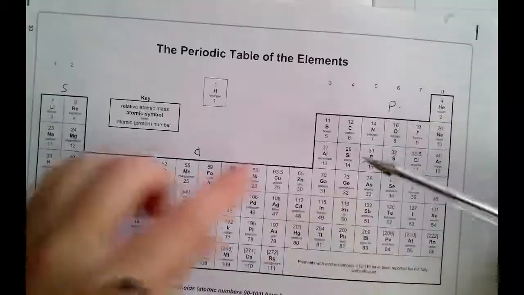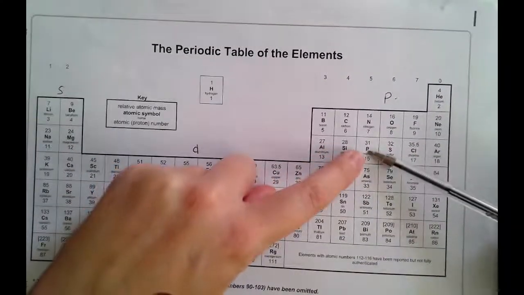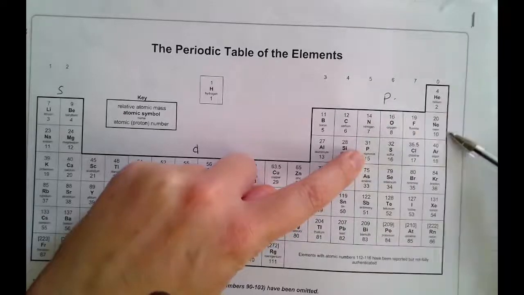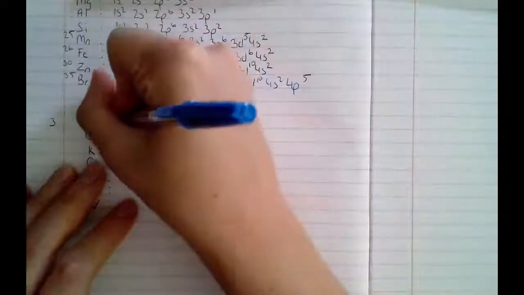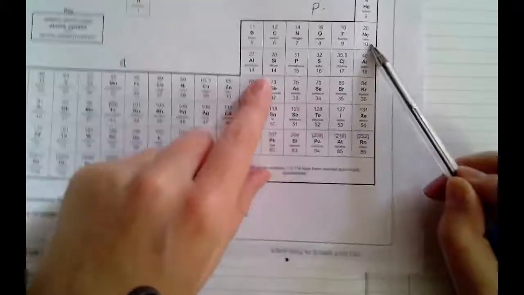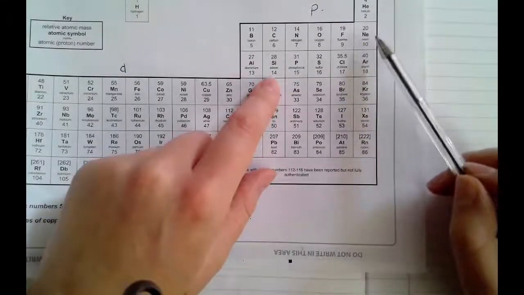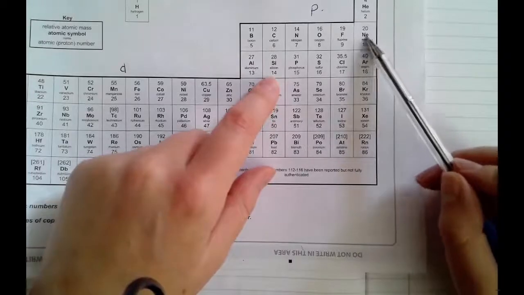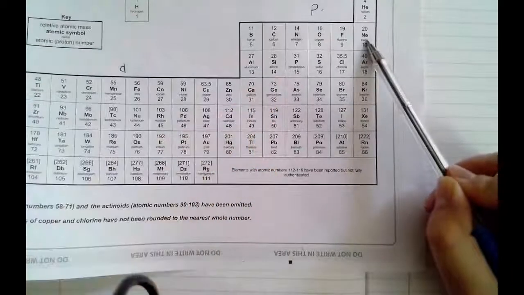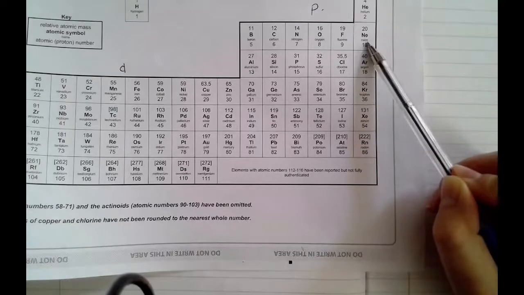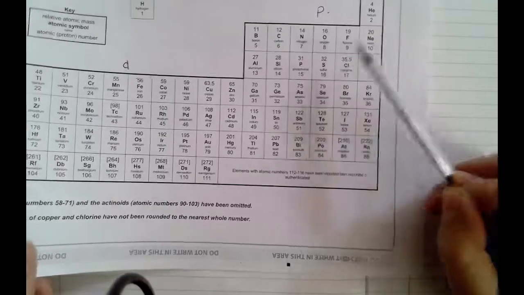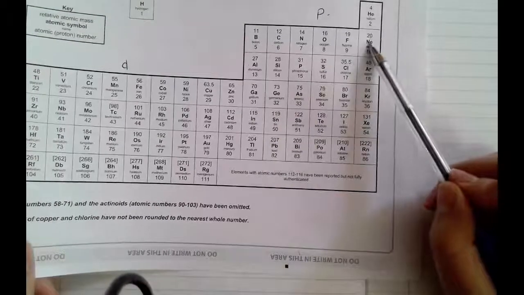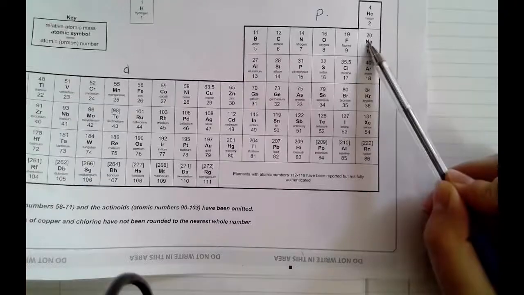So if I ask you for phosphorus, phosphorus is here in period 3. You go to the period above and you go to the noble gas in the period above, which is neon. So I'm going to put neon in square brackets. And neon has got 10 electrons. So by putting neon in square brackets, I've accounted for the electron configuration of the first 10 electrons. In other words, the 1s, the 2s, and the 2p. Instead of writing that out, I just write neon in square brackets. Phosphorus has got 15 electrons. 10 are already accounted for, meaning I've only got another 5 to go.